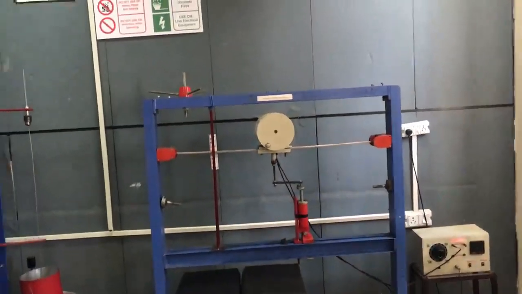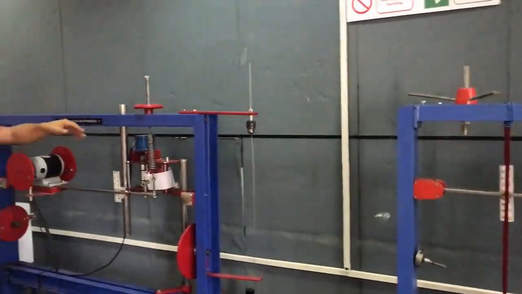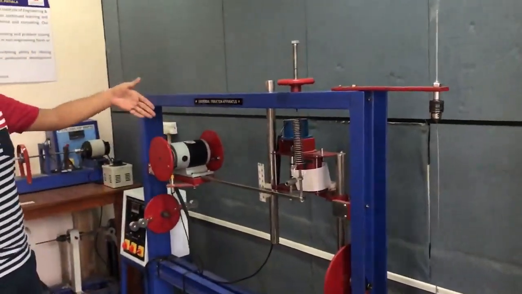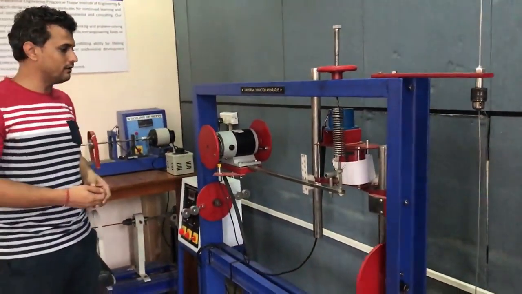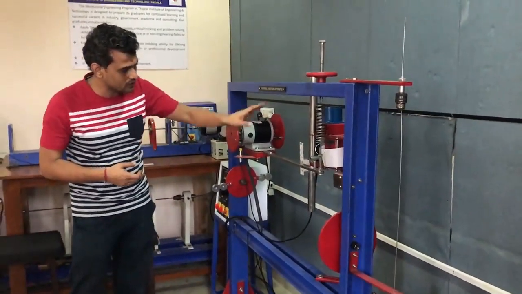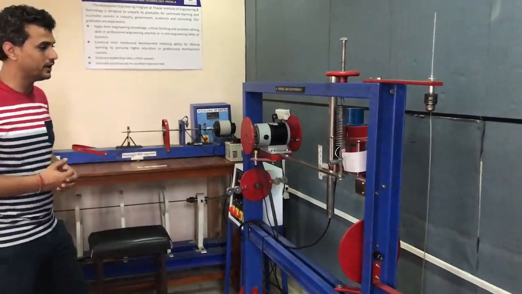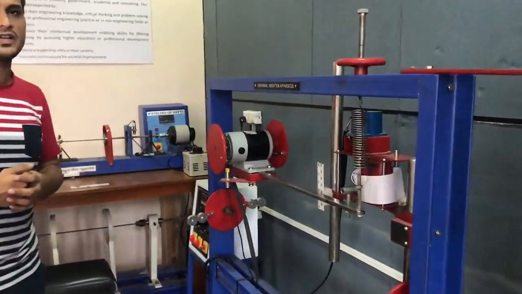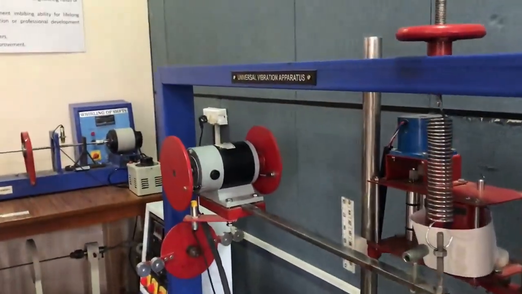You can see that this is a beam connected with a spring, and there is a motor connected here. So if I give rotation to this motor, the motor will give some harmonic force excitation to this beam, and we will be able to find the natural frequency as well as the displacement of the system.